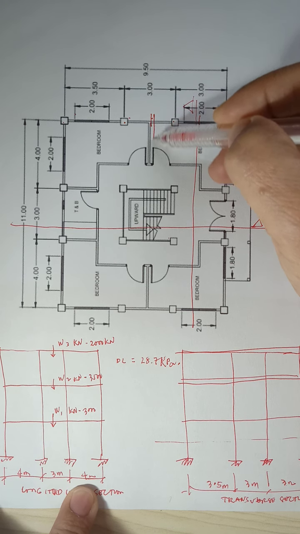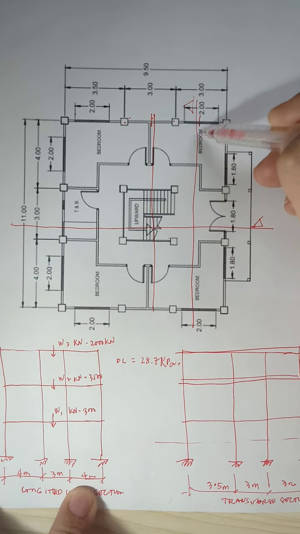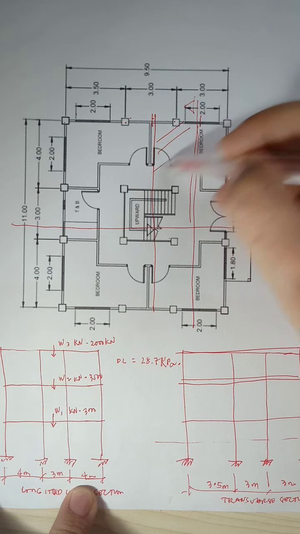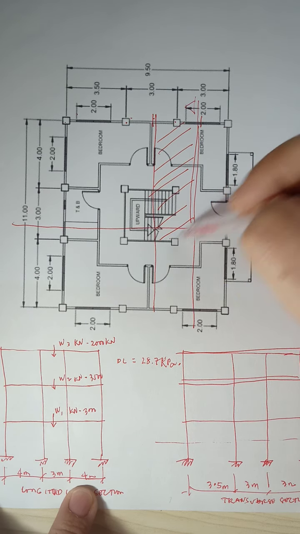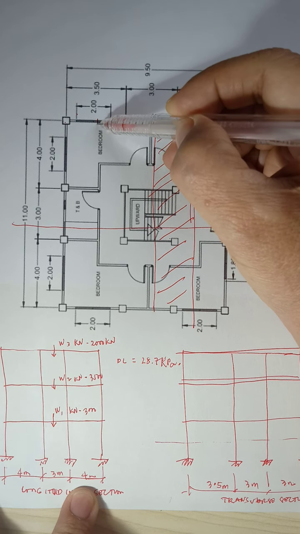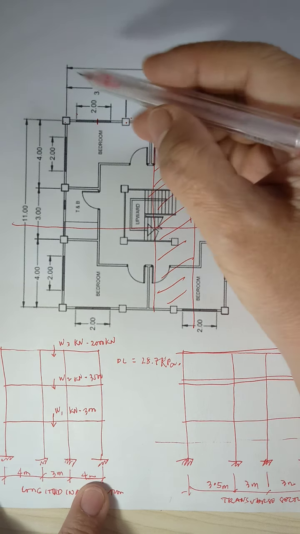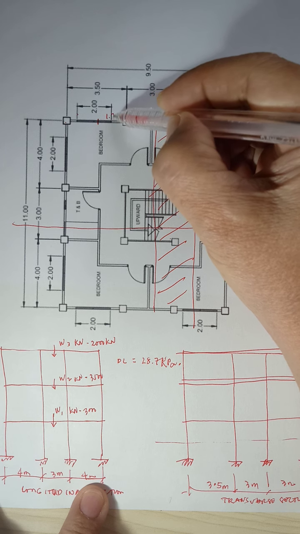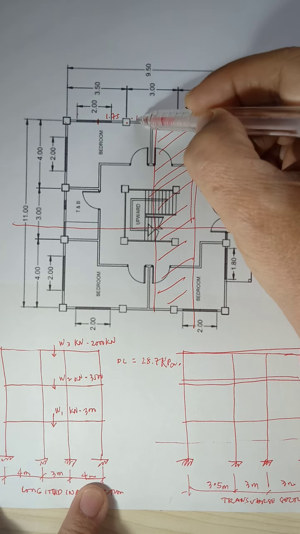So this tributary area is 3. But since the other side is 3.5, half of that is 1.75, and the other side here is 1.5.